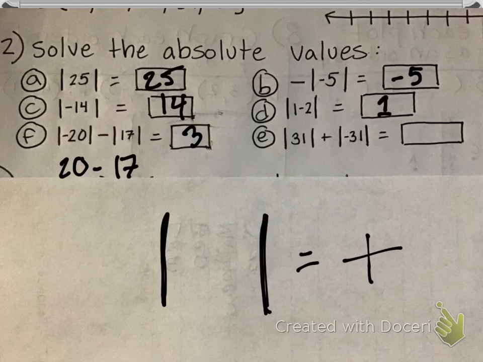And then lastly, and this one should have been easy, the absolute value of 31 plus the absolute value of -31. What is that answer? Who can tell me? Let's see, Trey. 62. Yes, exactly. Everybody should be able to get these. Whatever comes out of an absolute value is always positive, but it can be impacted by whatever comes beforehand.